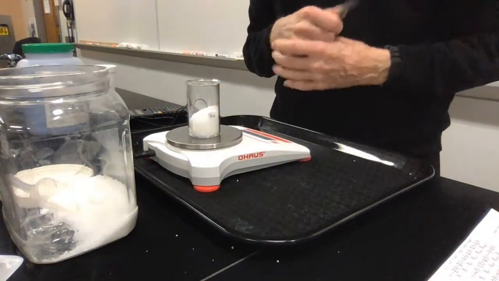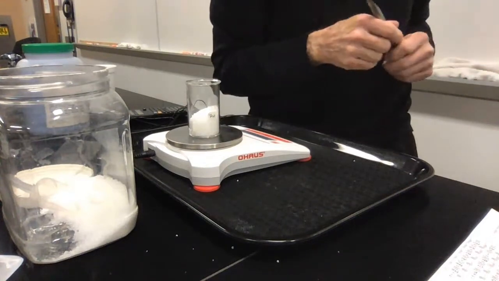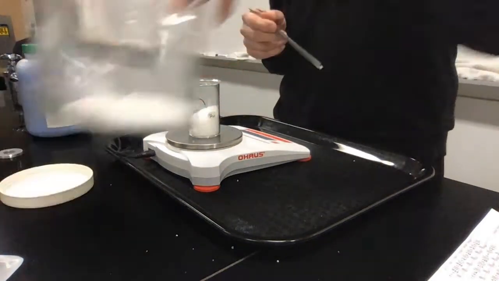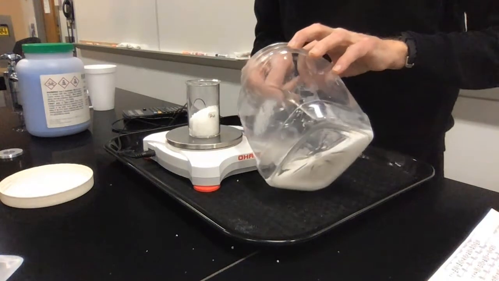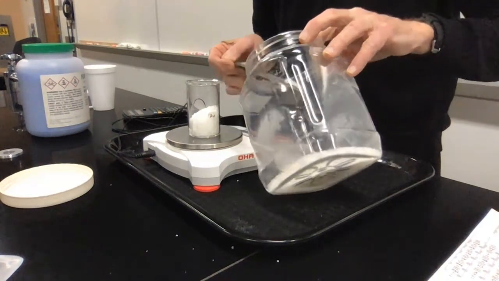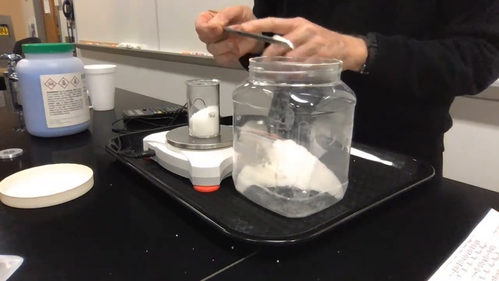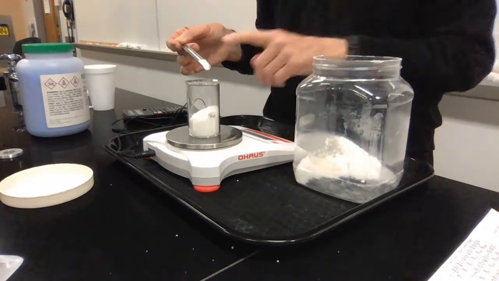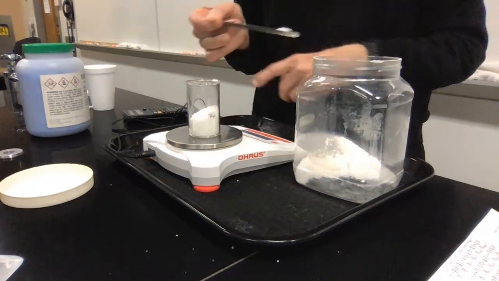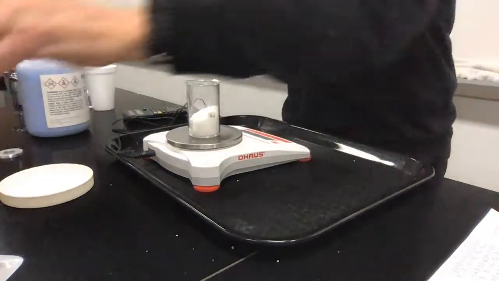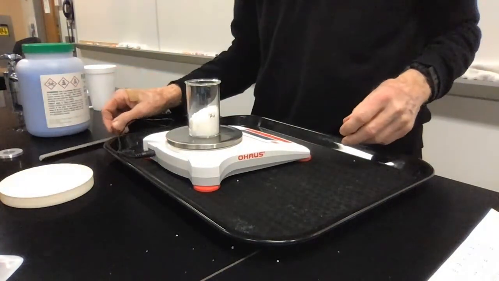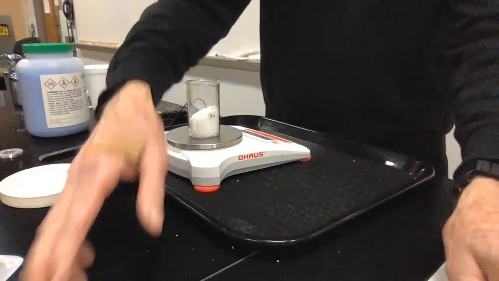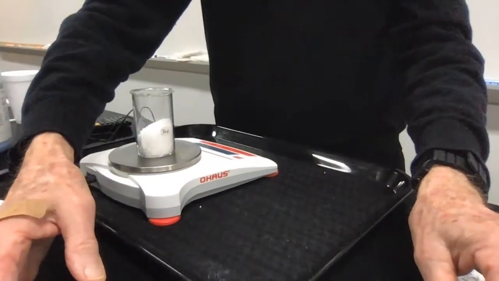When I put the beaker back on, I'm reading 58.06, which means I need just a little bit more. Some of the salt stayed on the pan. And we'll just tap that. 58.45. 1/100 of a gram away from our calculated value.